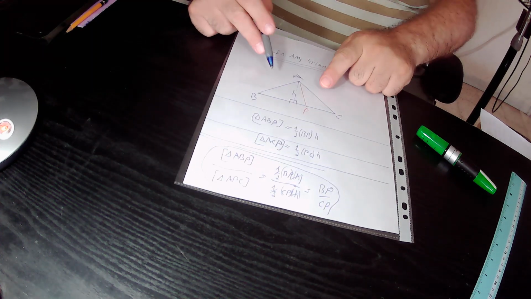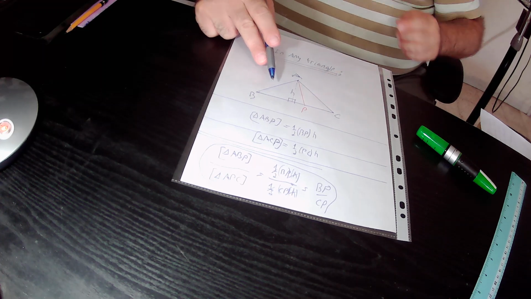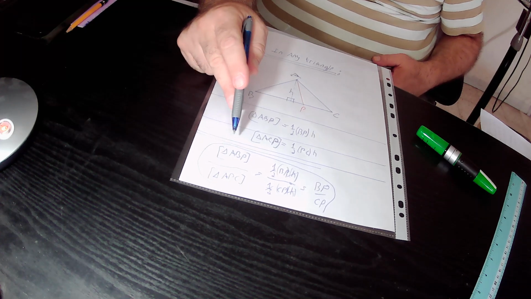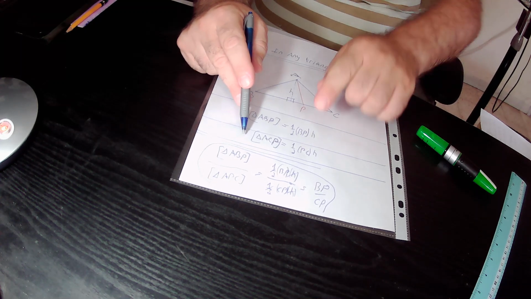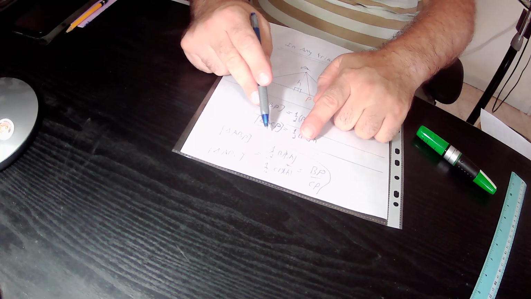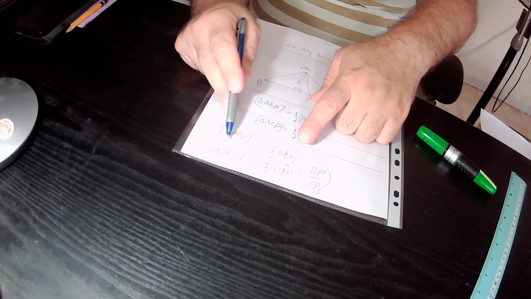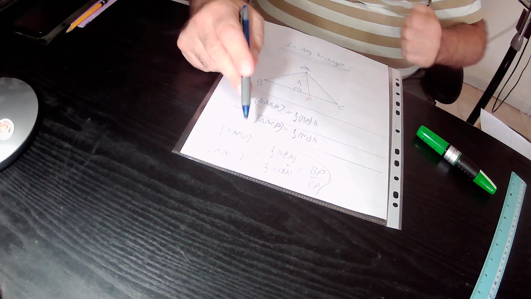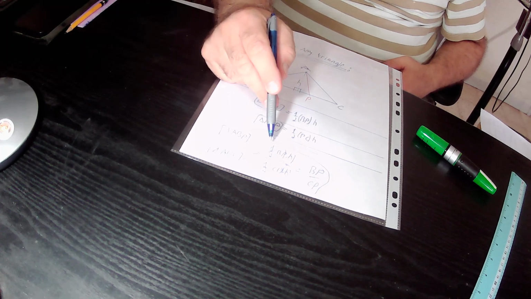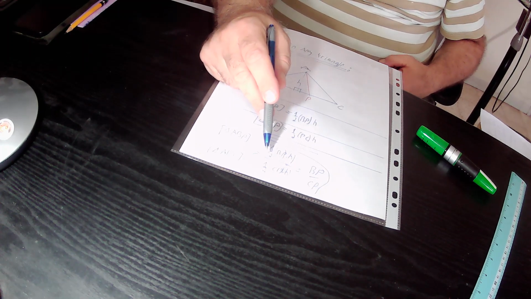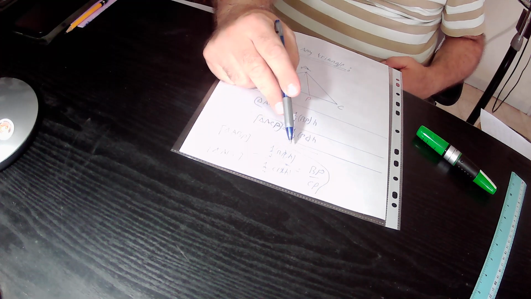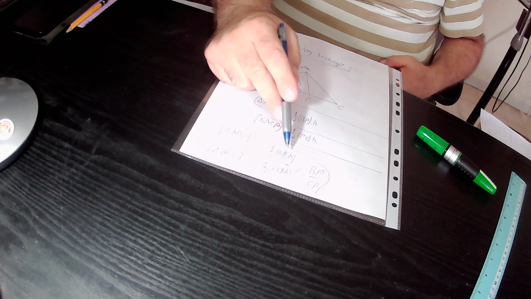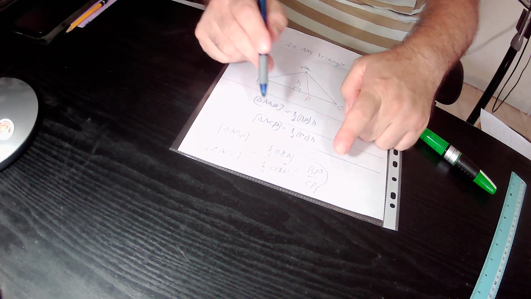Now the ratio between the areas of those two smaller triangles, that is to say the area of triangle ABP over the area of triangle APC: the area of triangle ABP is BP times h over 2, while the area of triangle APC is equal to CP times h divided by 2. So we have 1 half in the numerator and 1 half in the denominator, so the 1 half gets cancelled. We have h in the numerator and h in the denominator, so h also gets cancelled, and we are left only with BP over CP.